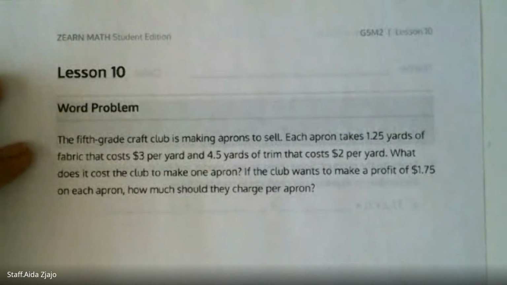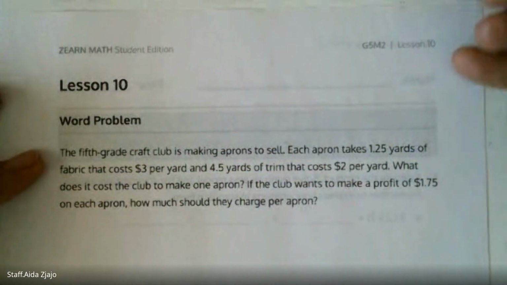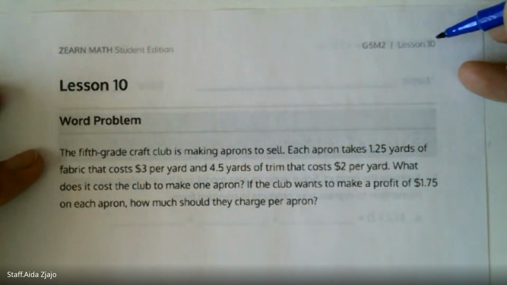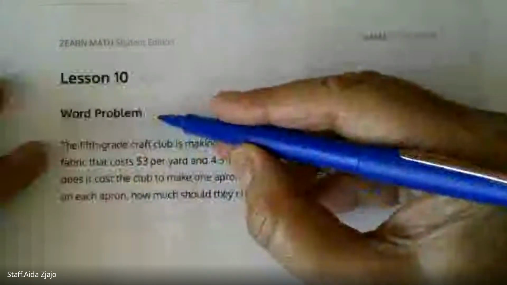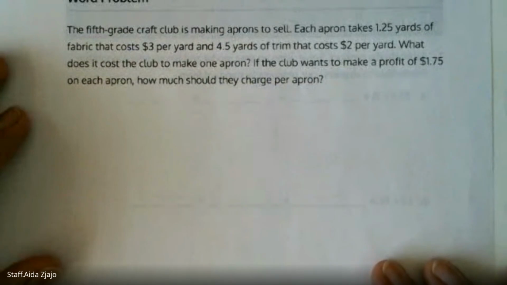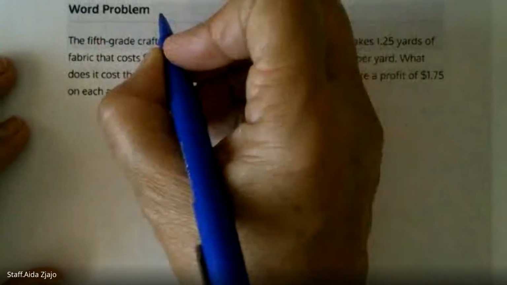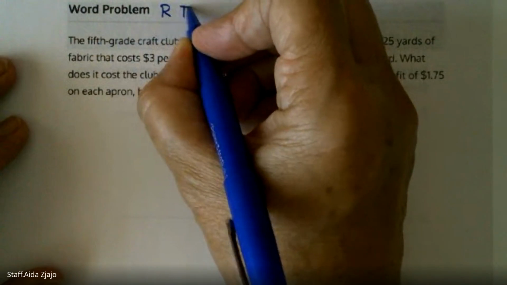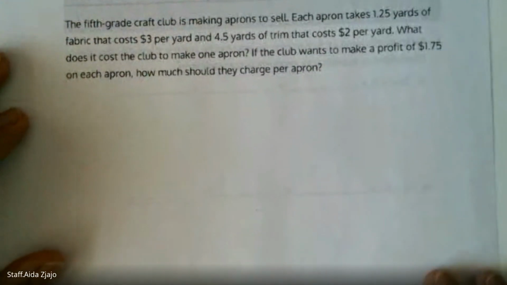Hello, it's Mrs. Z. Today we have Grade 5 Mission 2, Lesson 10, Word Problem. Okay, we're going to use the strategy: read, draw, and write.